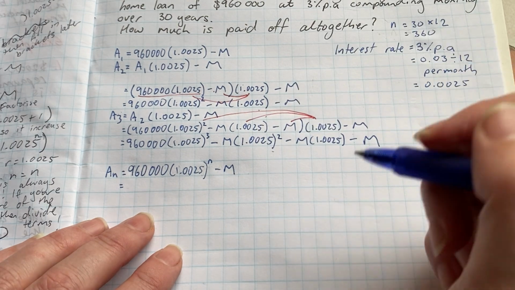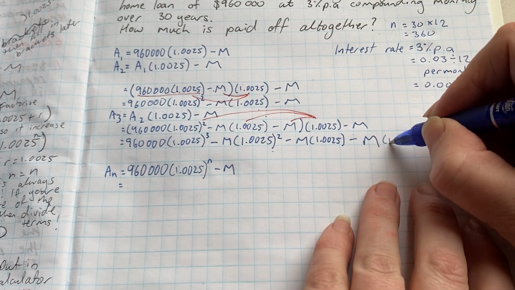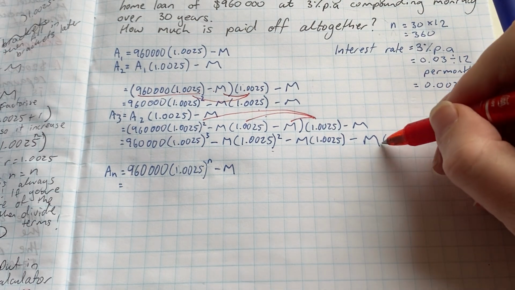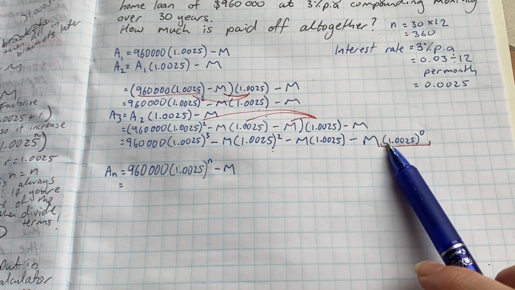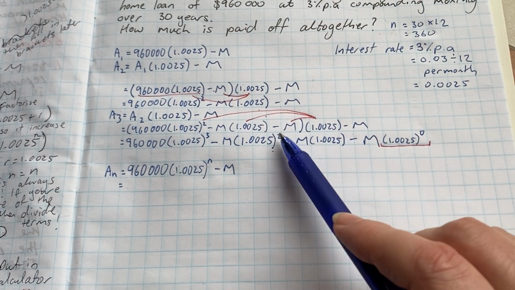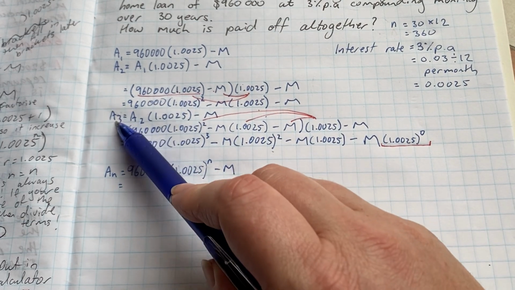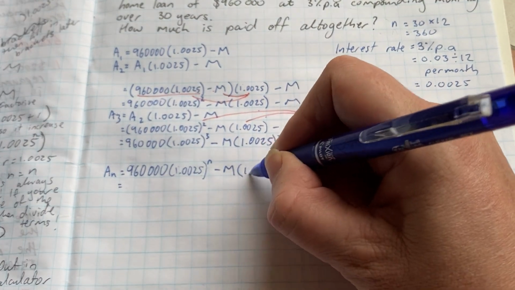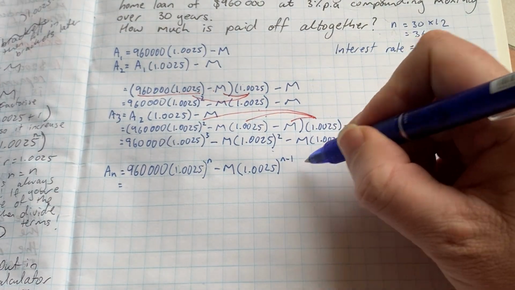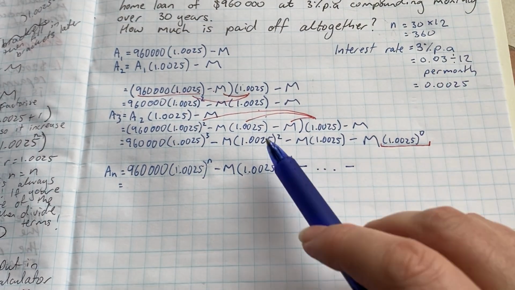Minus m times. Now, this is kind of like 1.0025 to the power of 0. You don't have to write that. I might actually rub it out before I take the still shot, but technically that's what it is. We've got a power of 0, a power of 1, a power of 2. So those powers keep increasing, and the highest power is 1 less than this number. So here, it'll be to the power of n minus 1. And then there's going to be a bunch more of those terms, dot, dot, dot, right? A bunch more of those. And these will be the last 3.